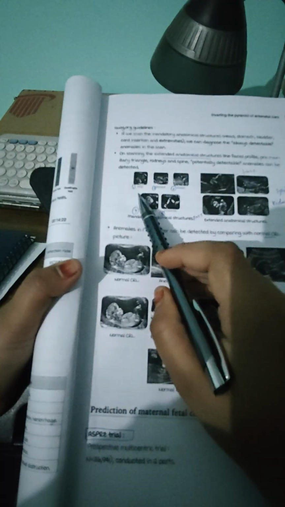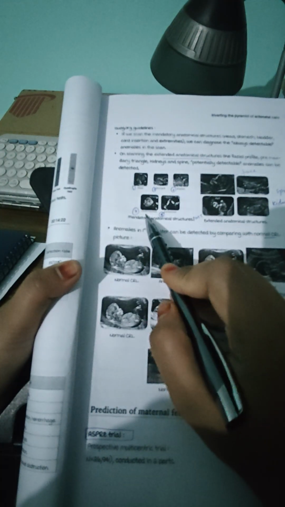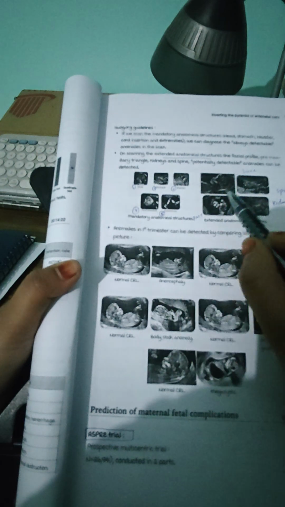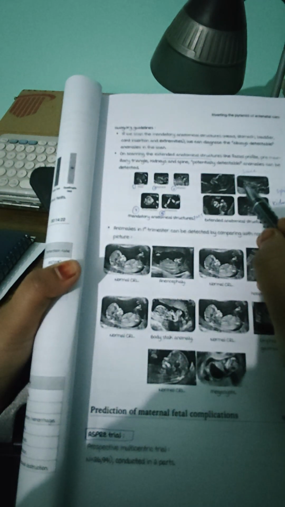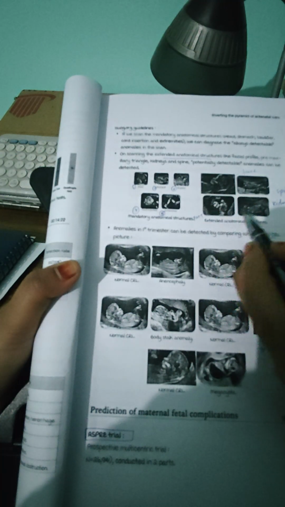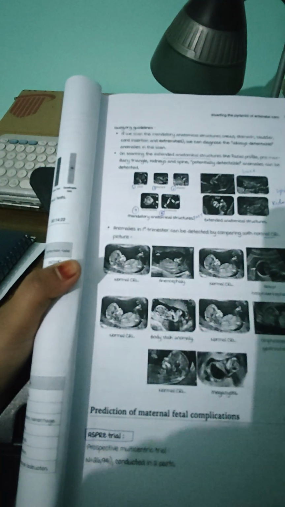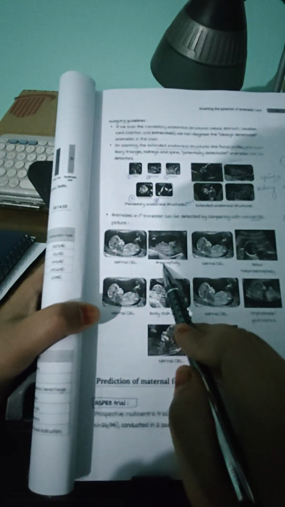So, looking at this image, this is the fetal head, this is the stomach, bladder, cord insertion, extremities. Here we are seeing the fetal face, here the fetal spine, premaxillary triangle, and renal anomalies. So, look and compare these two structures.